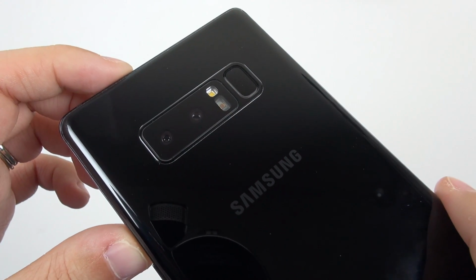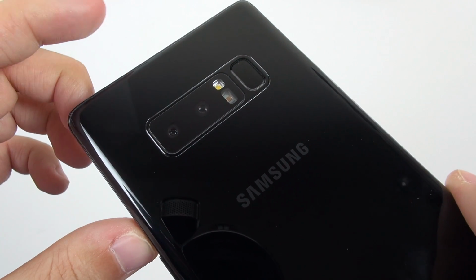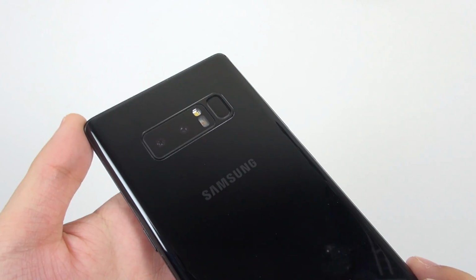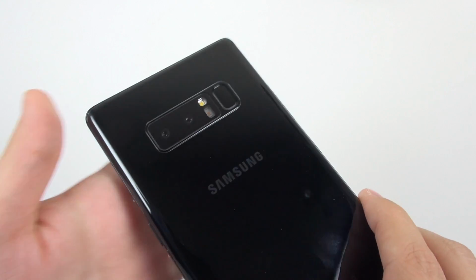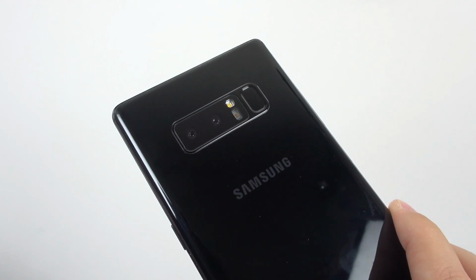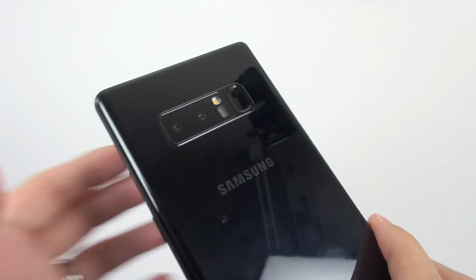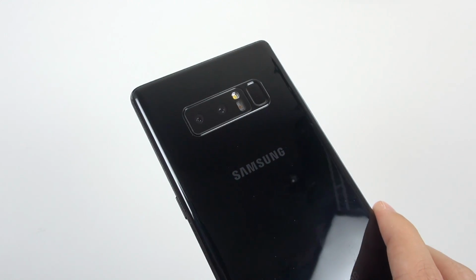So lastly, let's talk about video quality. And the first thing that I want to do is point out a video that I've already done right here, where I compare the Galaxy Note 8 video footage to the iPhone 8. And I found the results to be pretty interesting. I can summarize those right here if you don't want to take a look at this right this second, but I do recommend that you look at it.